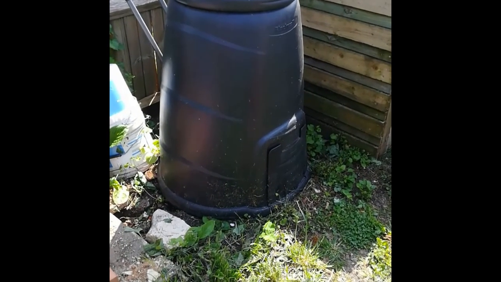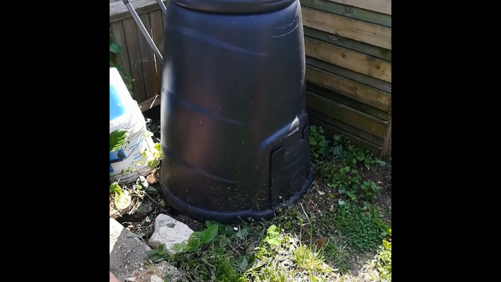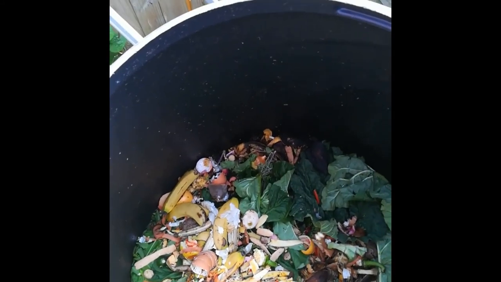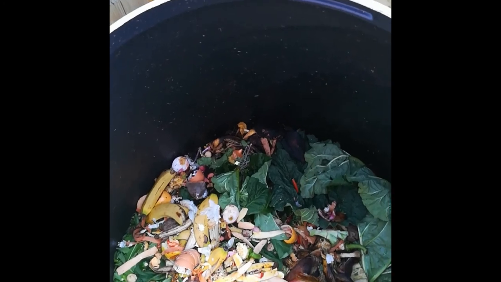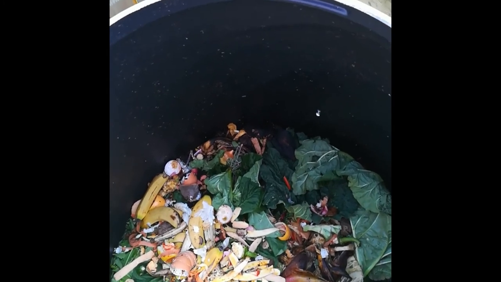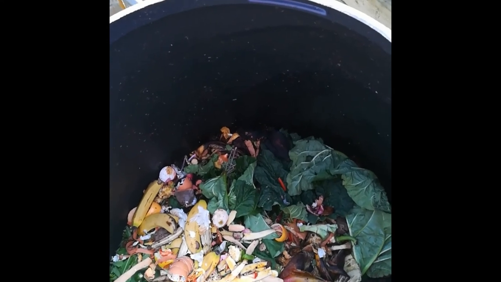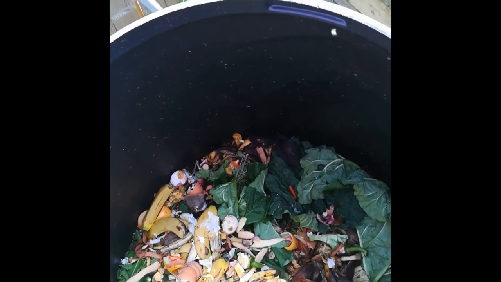The other thing that we might have in our gardens is one of these. I've got two, a compost. And if we take the lid off, we can see lots and lots and lots of little flies living in there, fruit flies and all sorts of lovelies. And they're there as part of the decomposition process of all of the organic waste that we put into the compost bin.